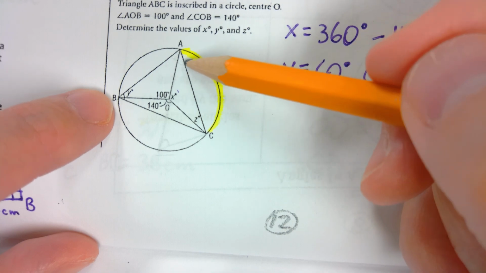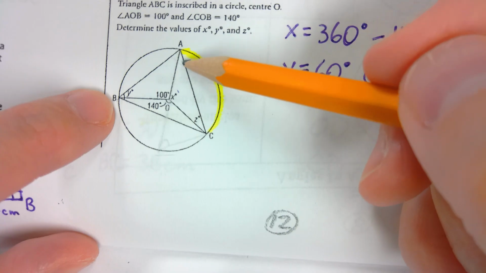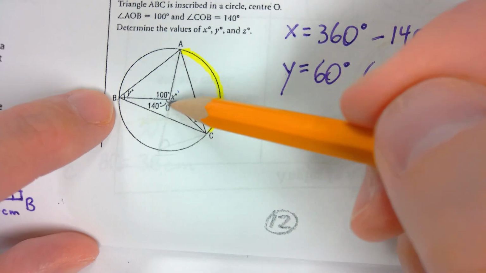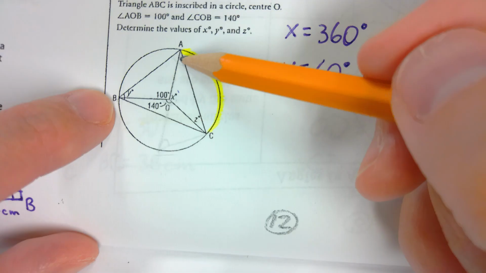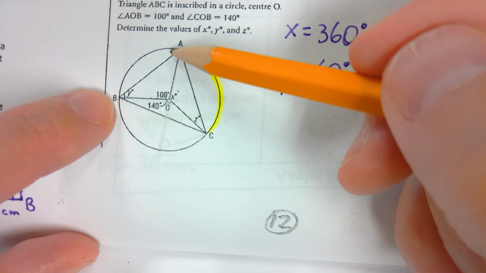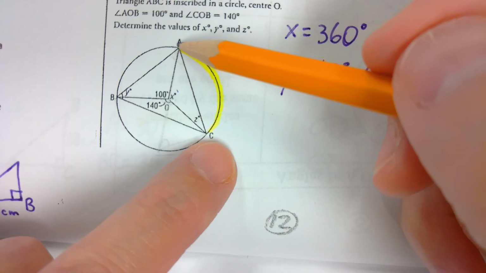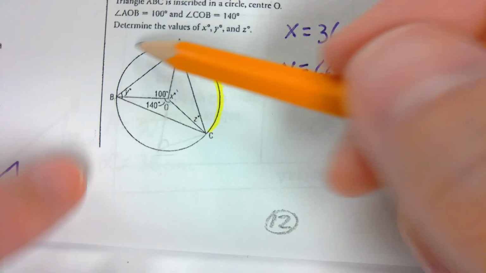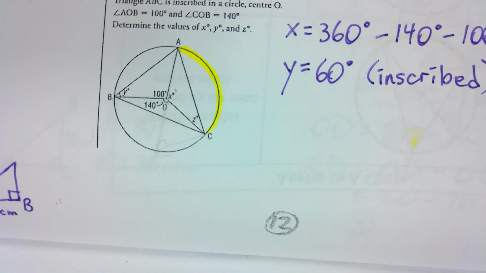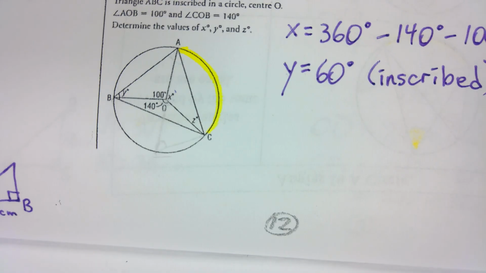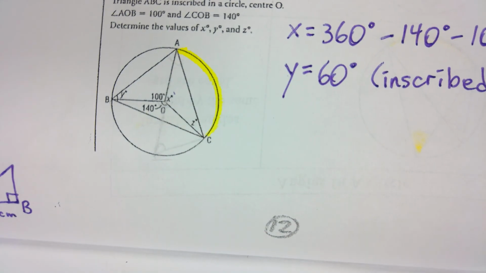What would angle A be? So my central angle here is 140. So my angle A here would be half of it, which is 70. So for your inscribed angle, you can use any arc, and that property applies. Right. We'll do a couple more examples.